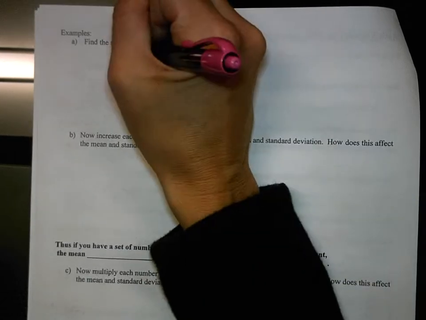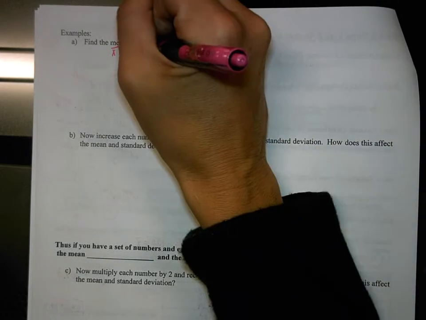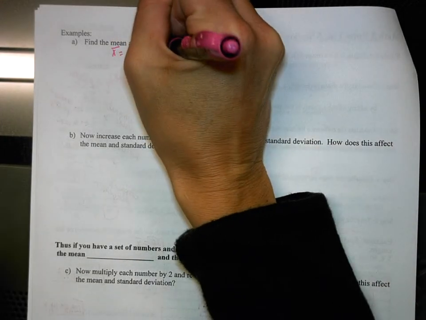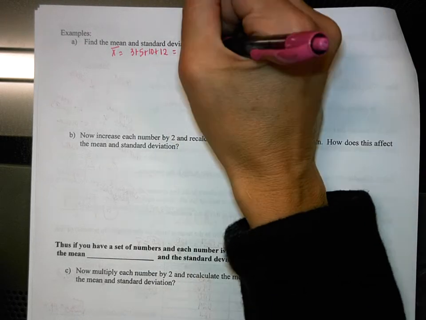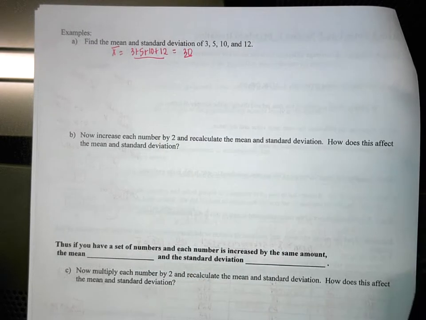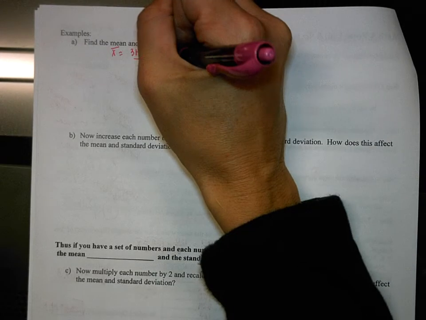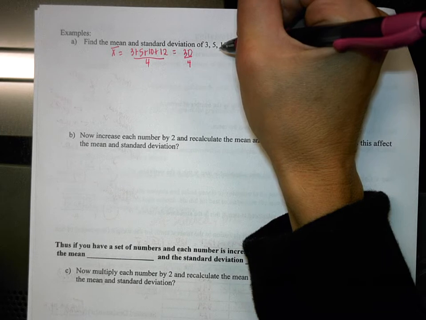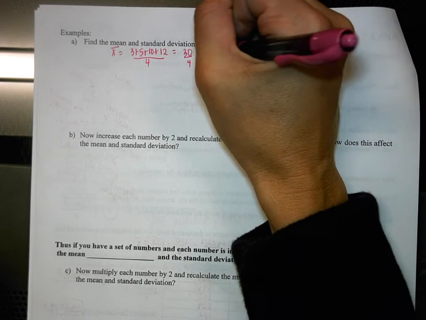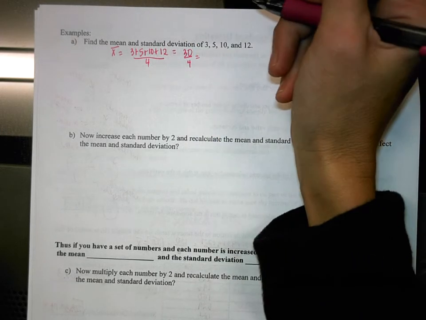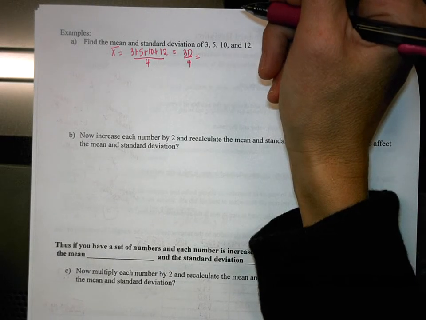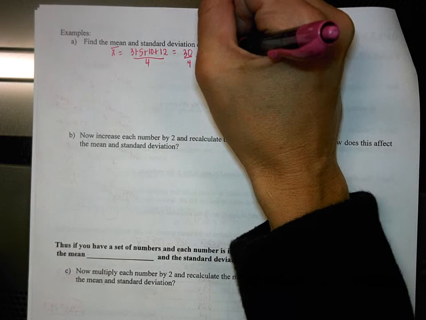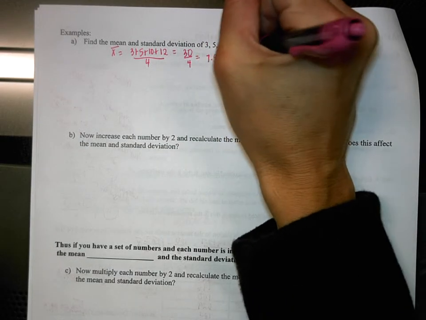Okay, so x bar. We're going to add up these numbers. 3 plus 5 plus 10 plus 12. And you add all those up and you get 30. And we are going to divide by what value? 4. And where did that 4 come from? The amount of numbers that we have. Okay, the amount in our data set. Okay, and 30 divided by 4, we're going to round this to the nearest tenth. 7.5 equals our mean.